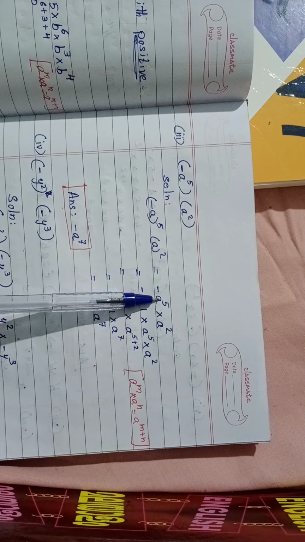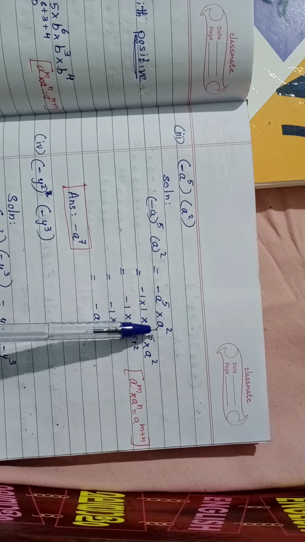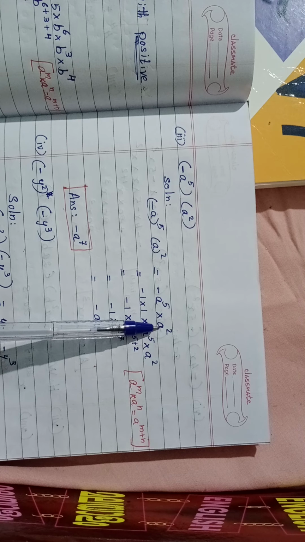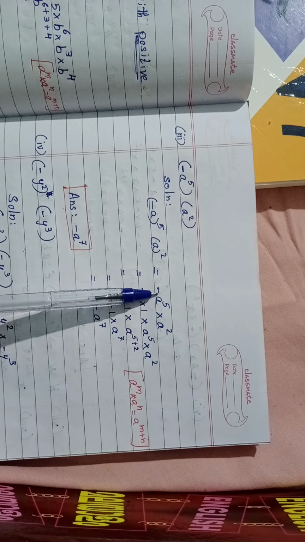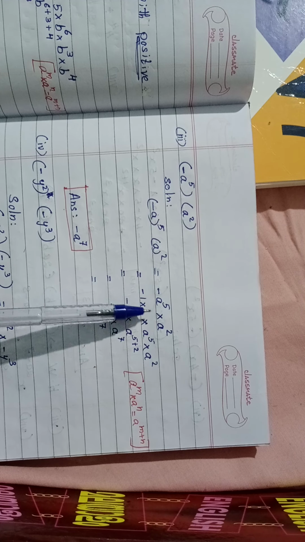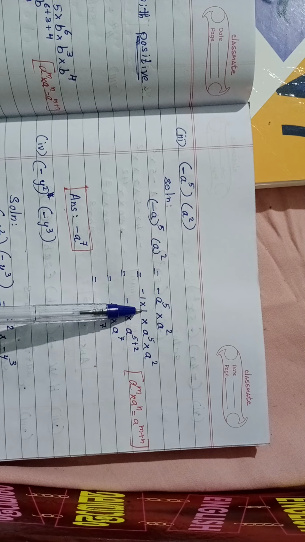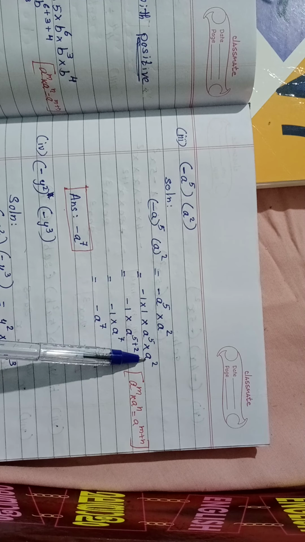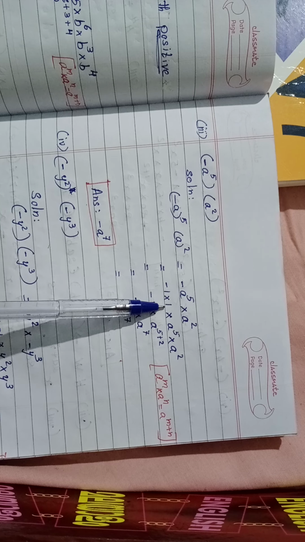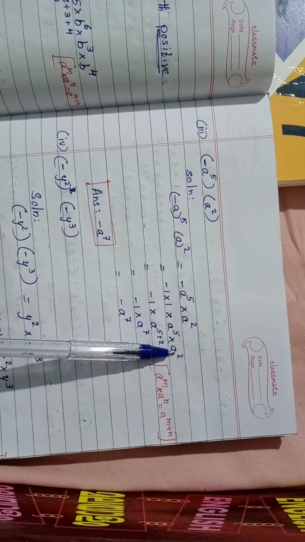The numerical coefficient of negative a raised to 5 is negative 1. In the second case, a squared, the numerical coefficient is 1. There is no sign, that's why it is positive 1. Here there is a negative sign, therefore we use negative 1. Negative 1 into 1: we write the numerical coefficients first, then the variables, that is a raised to 5 into a squared. Negative 1 into 1, the answer is negative 1. A raised to 5 into a squared.